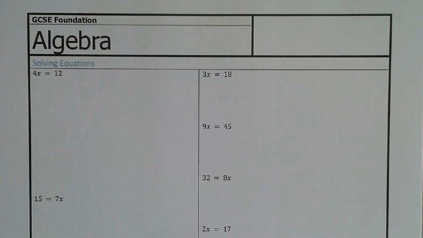After the starter sheet, we looked at revising the algebra that we have covered during lockdown. I will be doing the questions on the left as examples, and you will be doing the questions on the right yourself, and then you can check your working out with the answers that have been provided. Our first example is 4x equals 12.